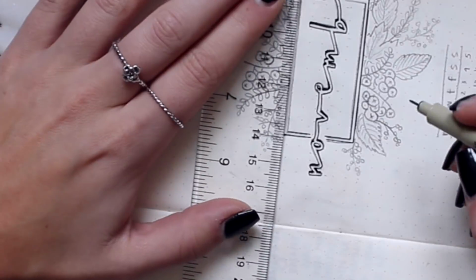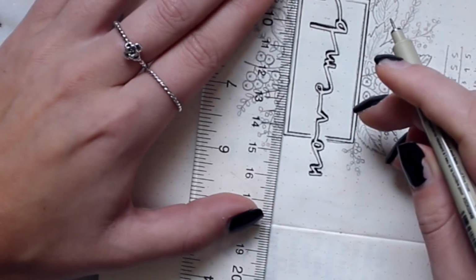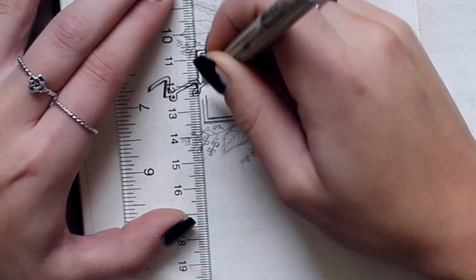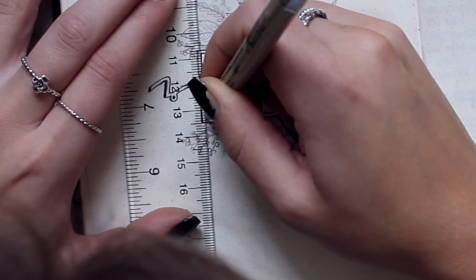And I always like using rulers to make sure that my lines are really straight, but you could totally freehand this too, because there are the dots to guide you.